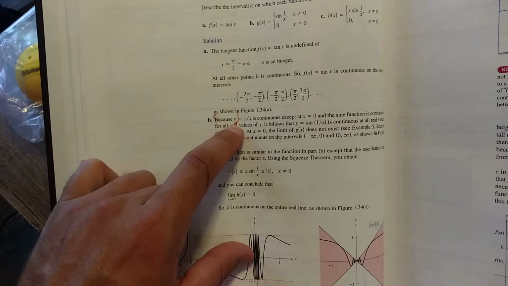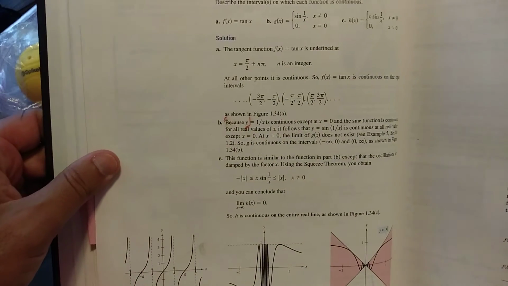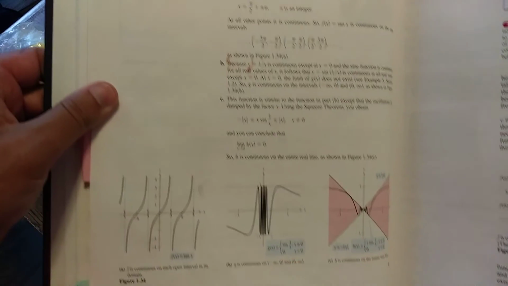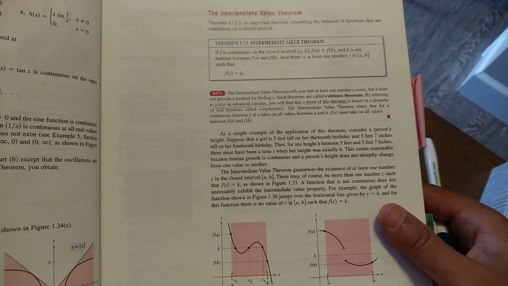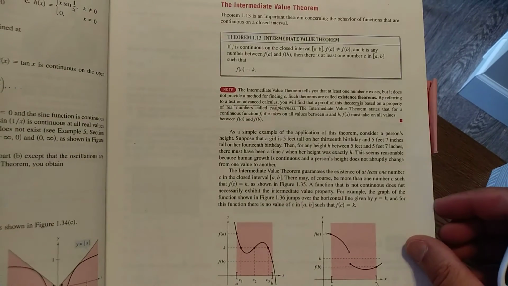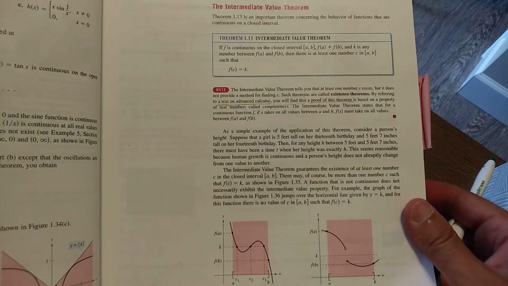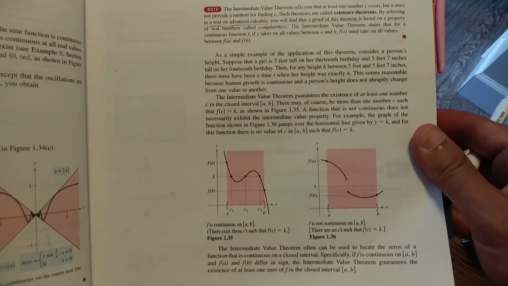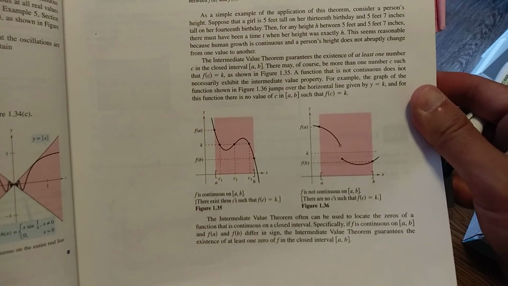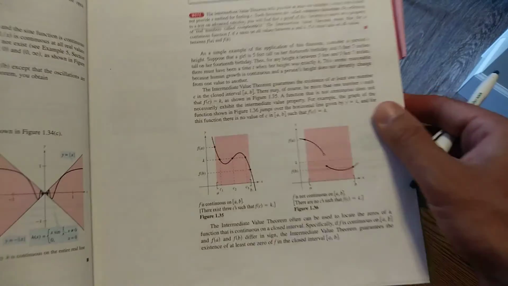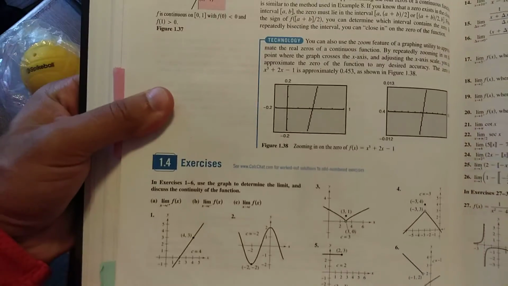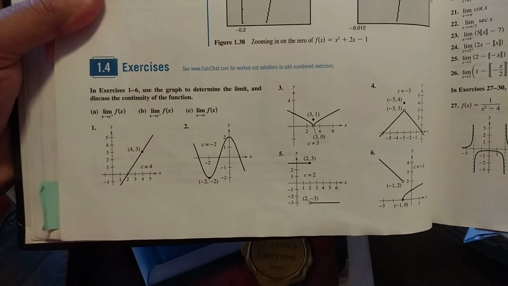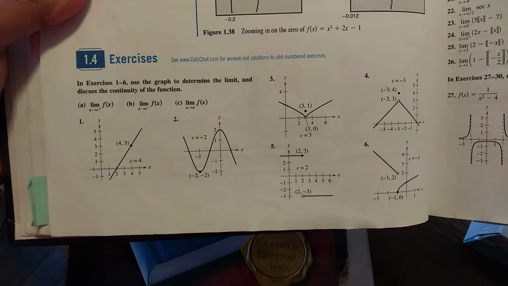That's not blood, it's marker. There's intermediate value theorem.